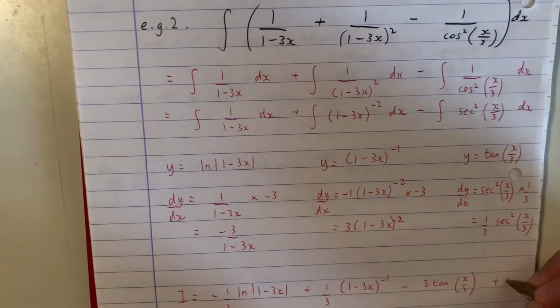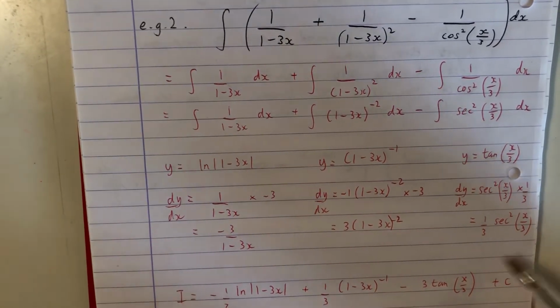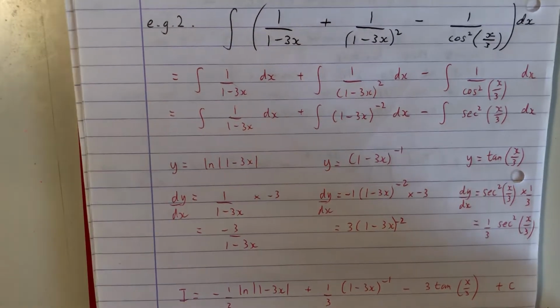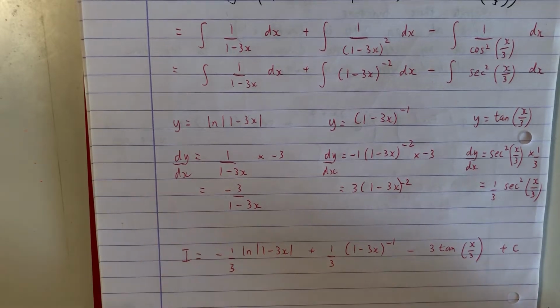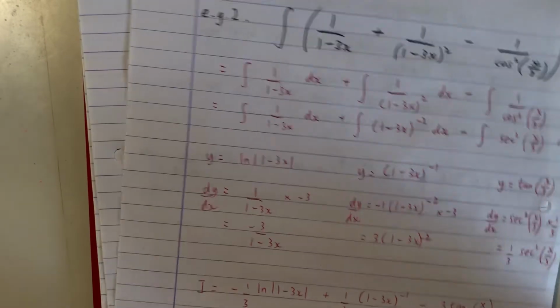Remember the plus c. You only need one plus c, by the way, because the plus c's of all of these would just combine as a single plus c. So your final answer would be all of that. Okay, one more example.